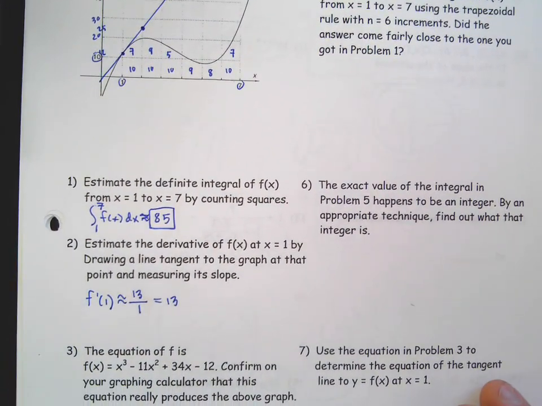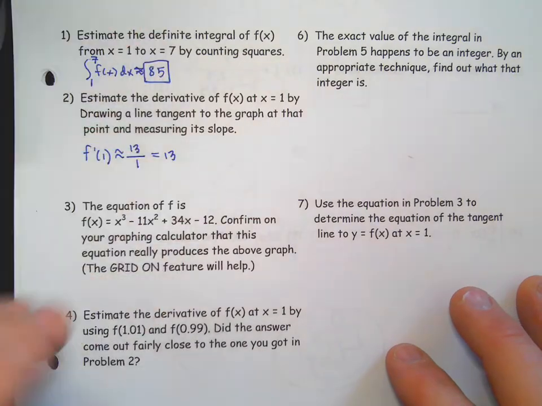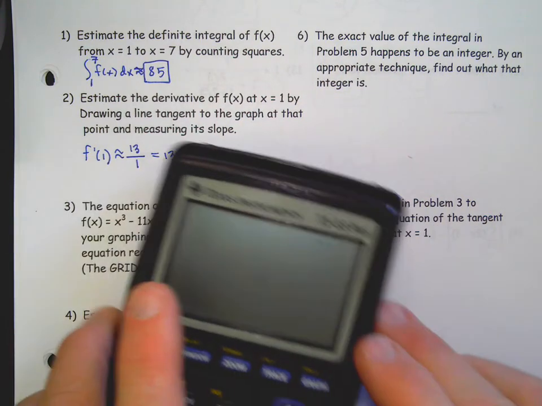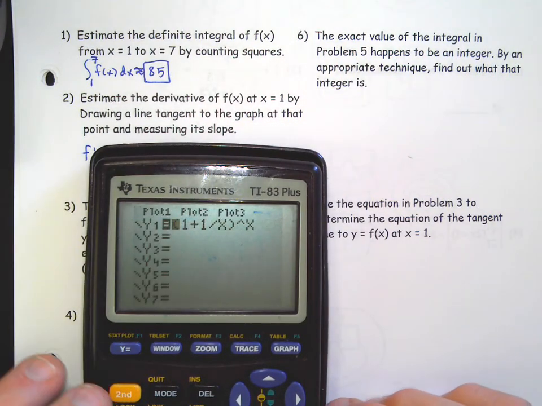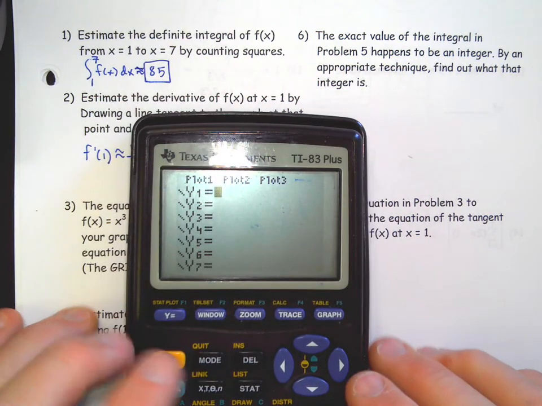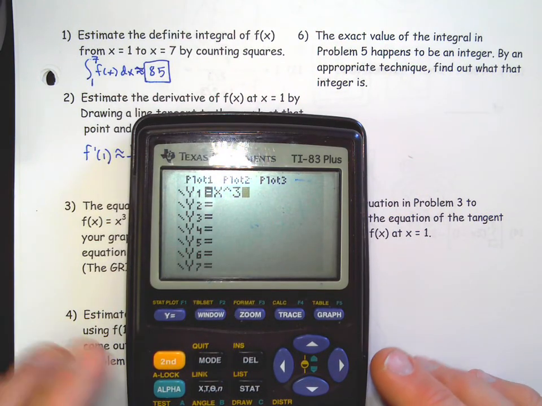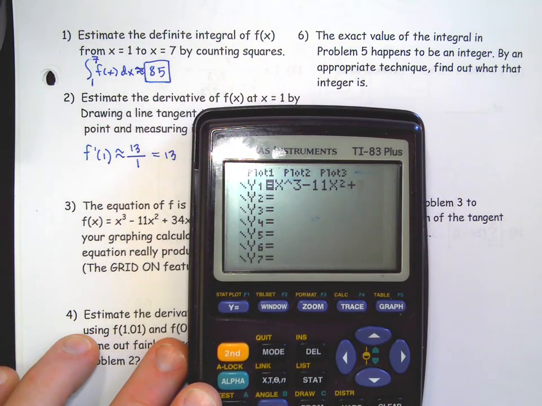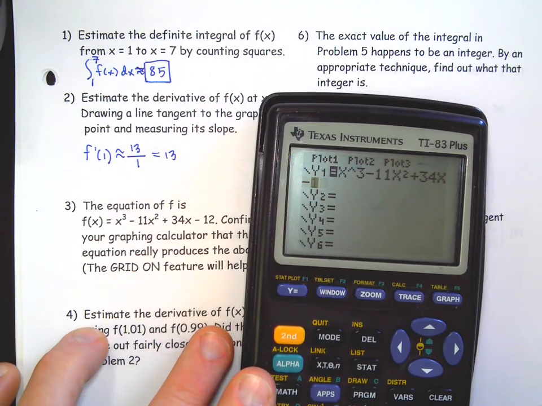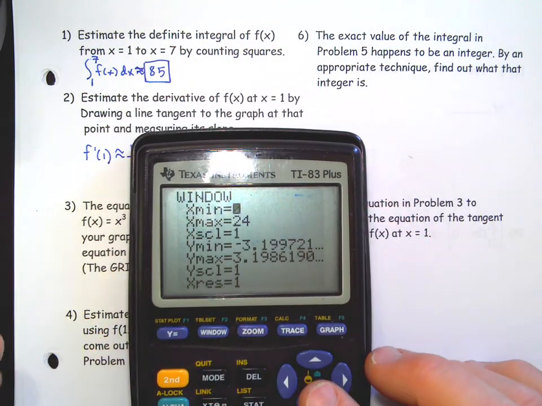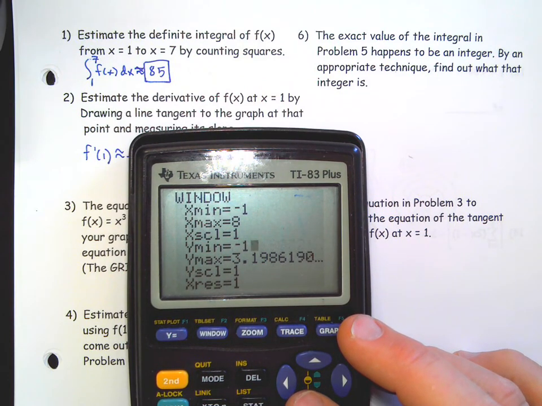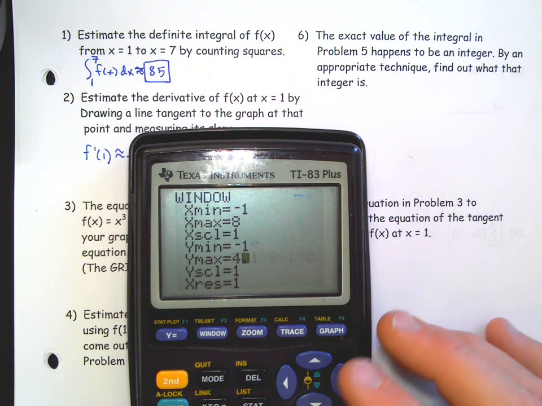Okay, number 3, the equation of that function is this. Confirm on graph and calculate that this equation really produces a graph. So we're just going to graph it. We're going to put x to the third minus 11x squared plus 34x minus 12. For the window, let's say -1 to 8, -1 to 40.